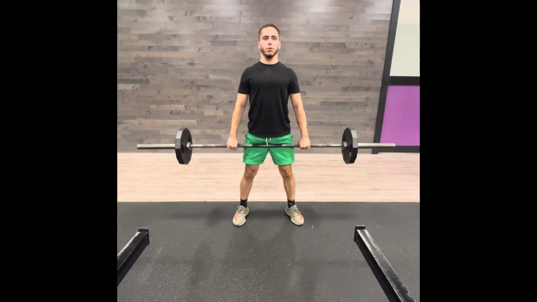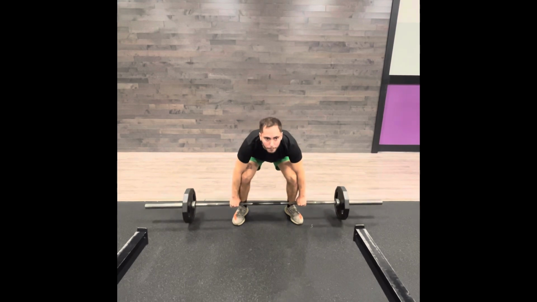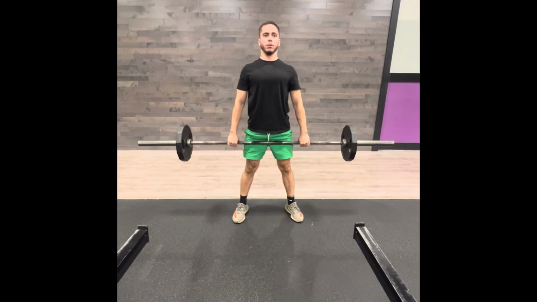Next exercise on the list is the deadlift. The deadlift is a compound exercise which primarily targets the posterior chain. For this exercise, you start with the barbell on the ground. The movement involves lifting the barbell by extending the hips and knees.